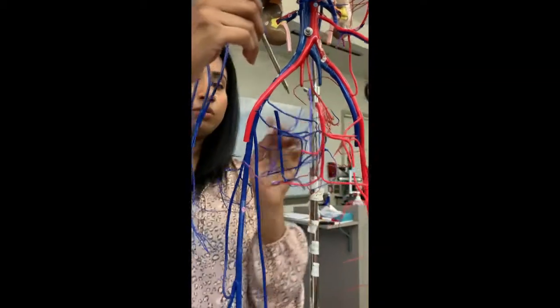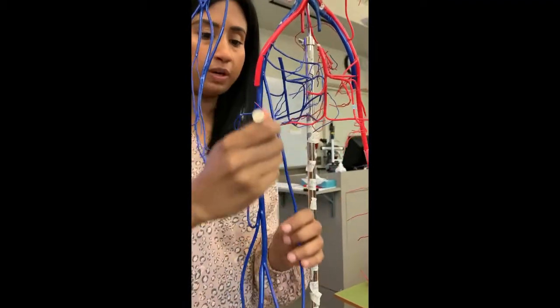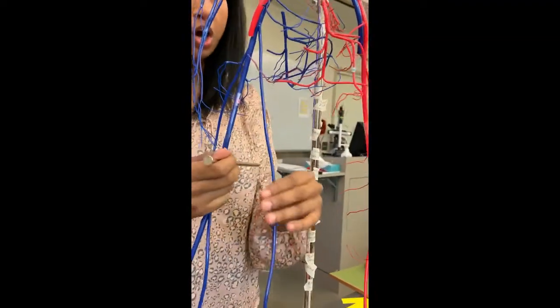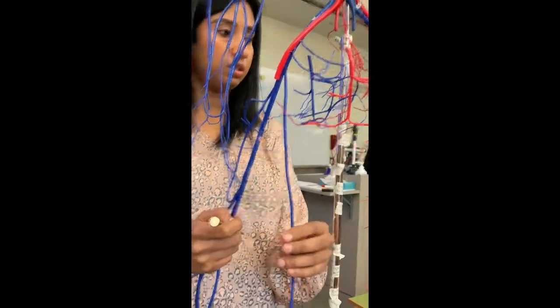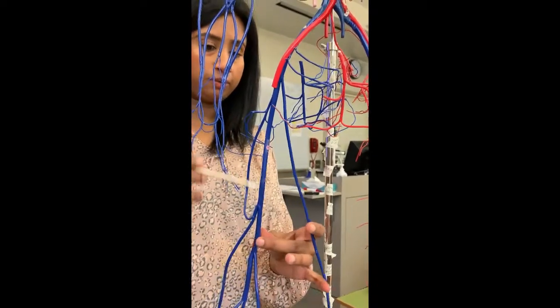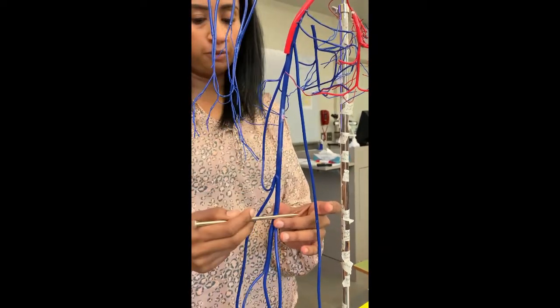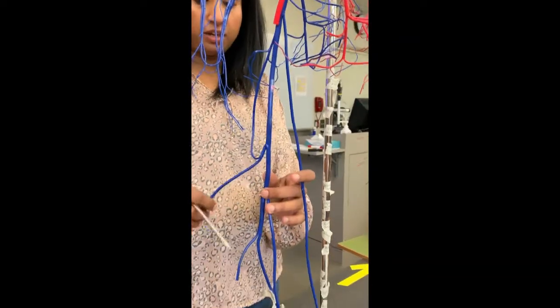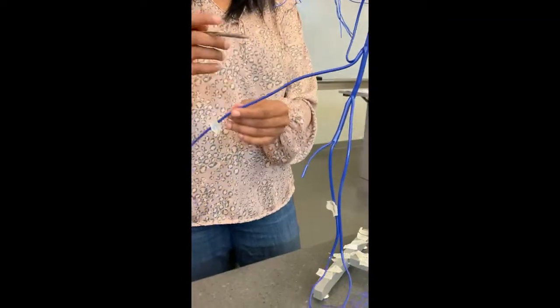Now when you take the external iliac, this one goes down the groin, all the way down to your foot. This is the great saphenous vein. Couple of doozies. Here is the femoral vein. Then this is the lesser saphenous vein.